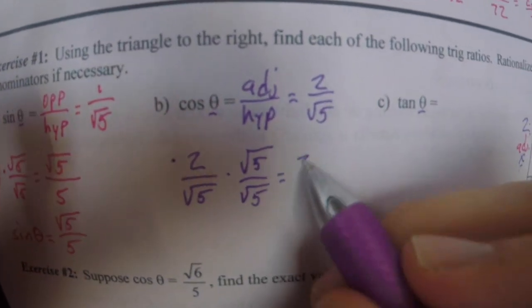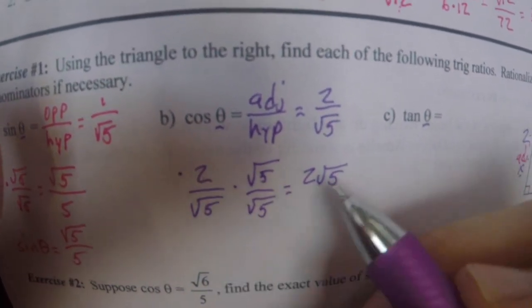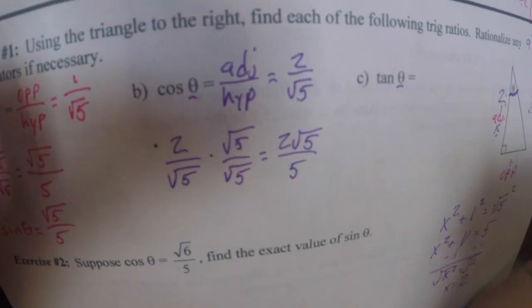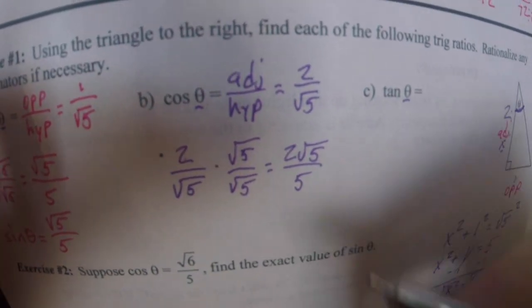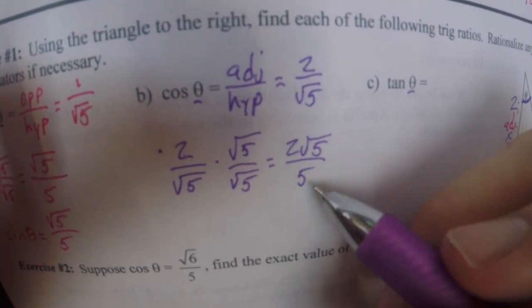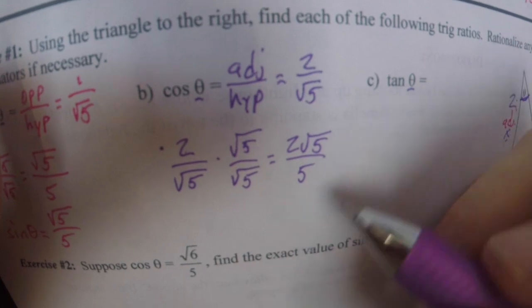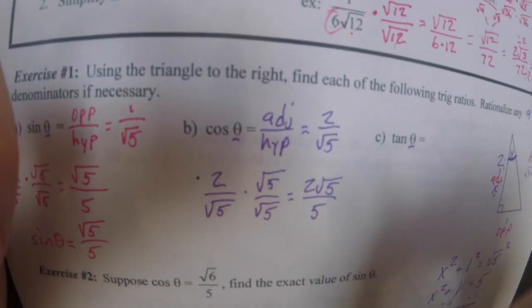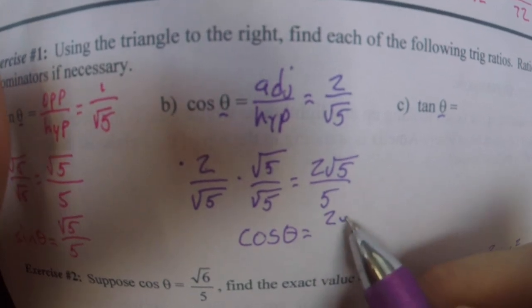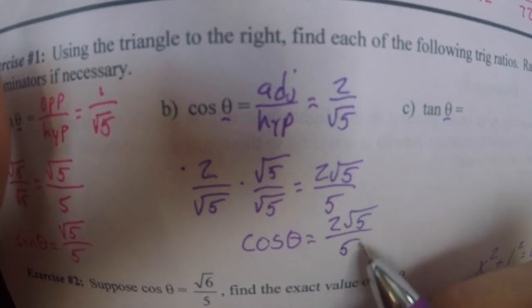And I get 2 radical 5. 2 times radical 5 is 2 radical 5. And radical 5 times radical 5 is 5. 2 and 5 do not have a common factor, so I can't divide anything out. So that's the simplest form. Cosine of theta equals 2 radical 5 over 5.